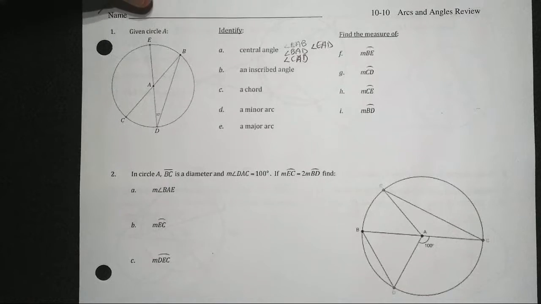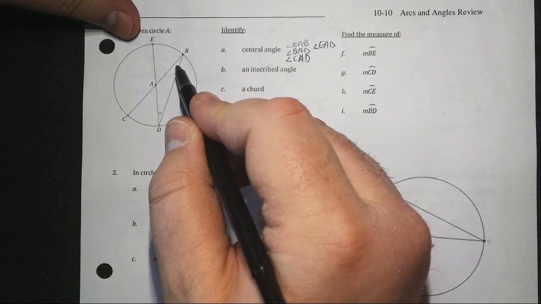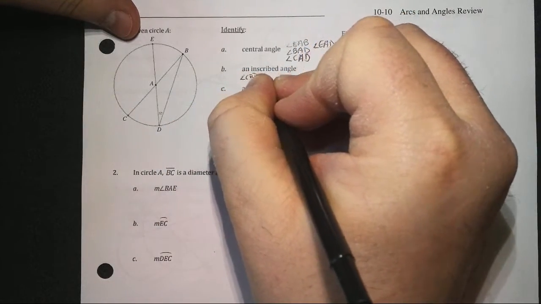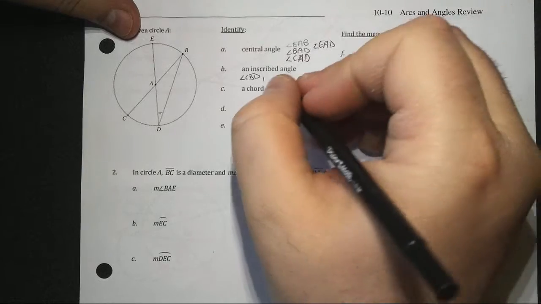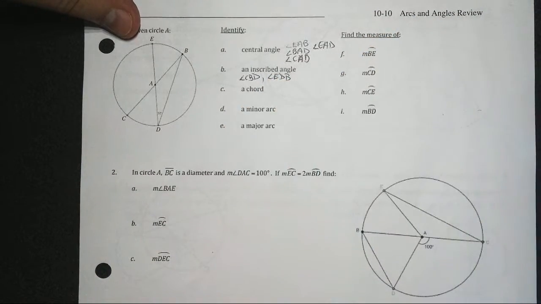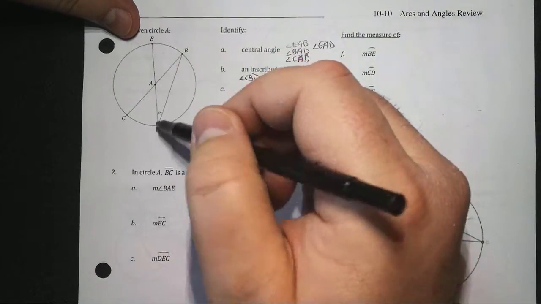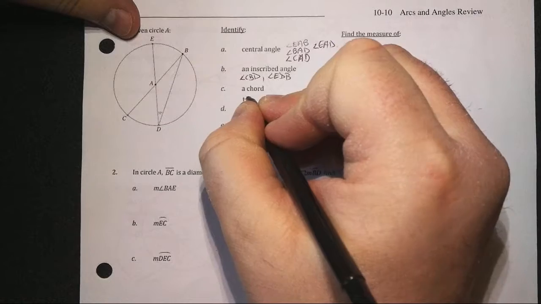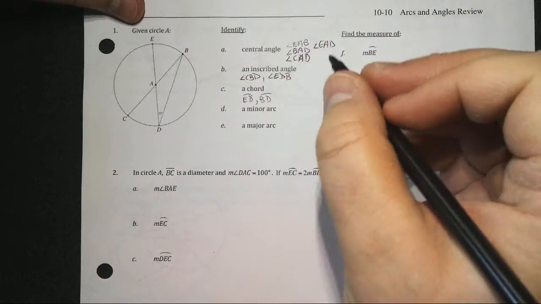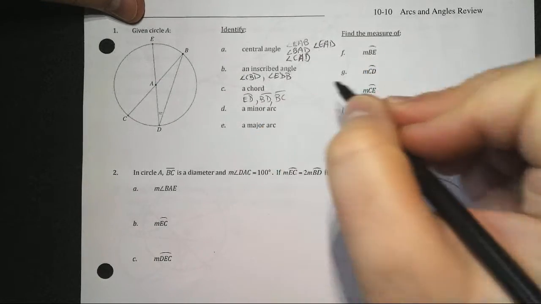Inscribed angles have to be formed by two chords that are all the way in the circle, and the vertex is located on the circle. So we have this angle here, which is angle CBD, or the angle down here, which is 32 degrees, the measure of angle EDB. Chords are just line segments that connect 2 points on the circle. It runs through the circle here. So we have ED, BD, and BC, and those are the different chords.